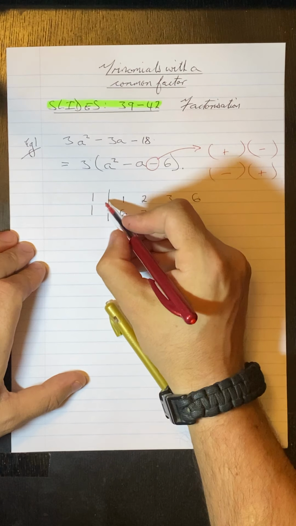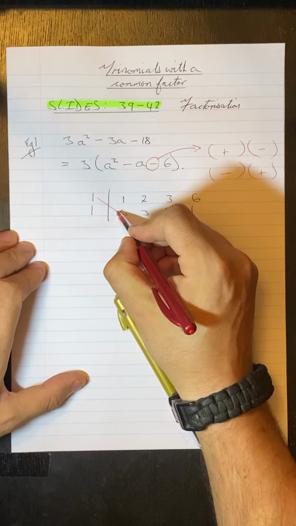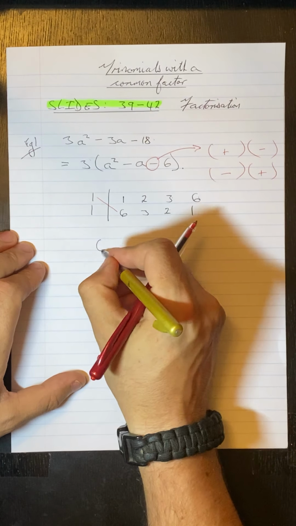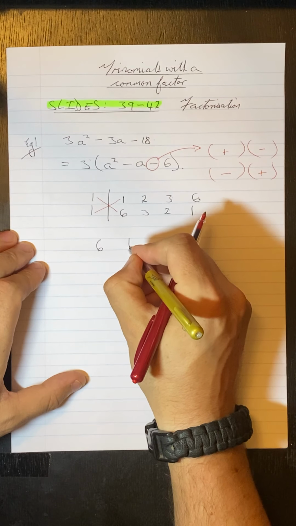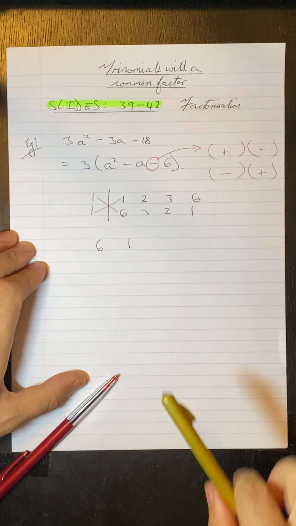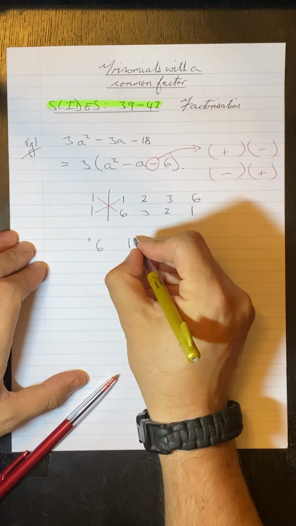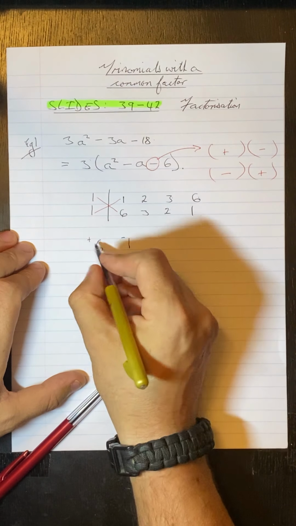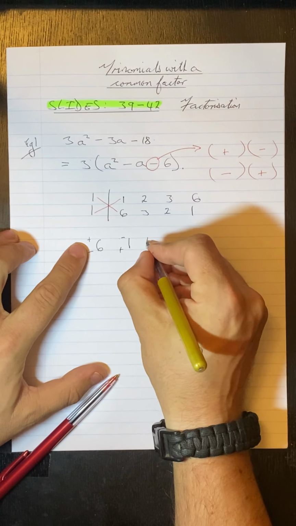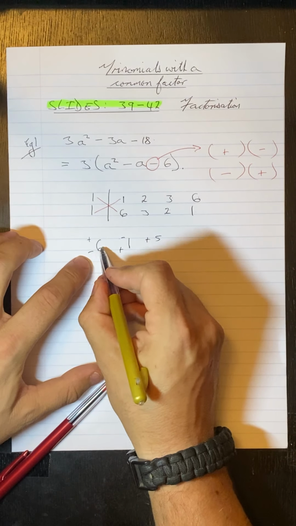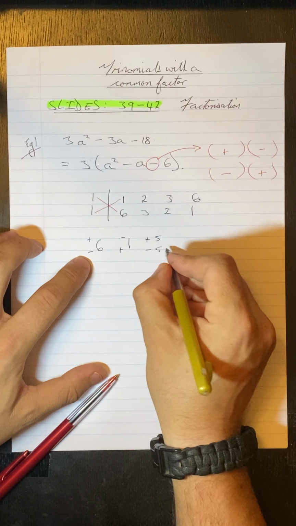Okay, so the first thing I do is I go that times that, which gives us 6, and that times that, which gives us 1. Now we know that our signs are going to be different, so plus, minus, and then minus, plus. So the top one, plus 6 minus 1 gives us plus 5. The bottom one, minus 6 plus 1, gives us minus 5.